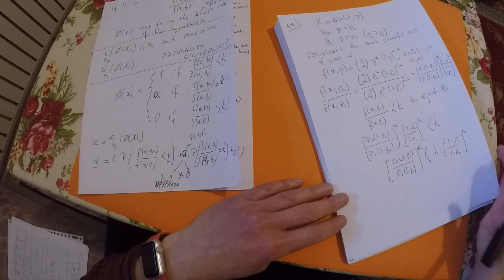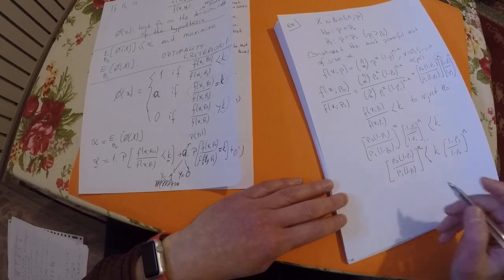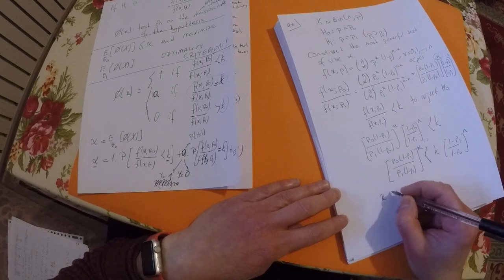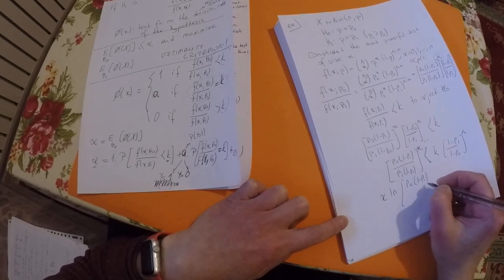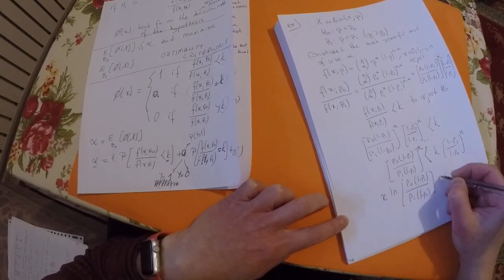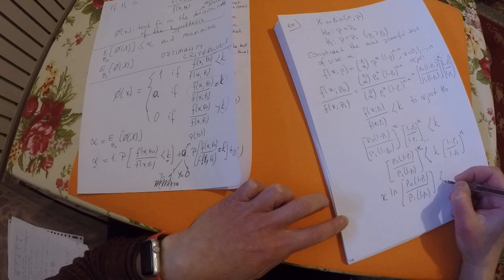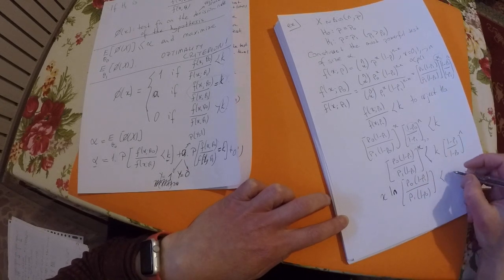x is important. To make x alone, we have to take the ln of both sides. So x times ln of P0, 1 minus P1 over P1, 1 minus P0, less than, and since taking the logarithm is a monotone increasing function, we don't have to change anything.